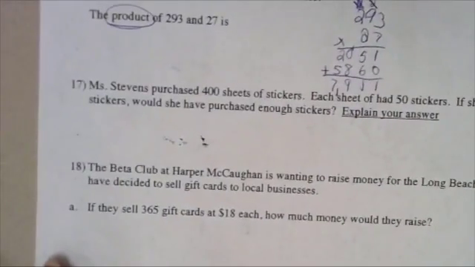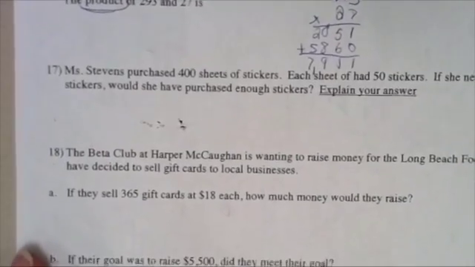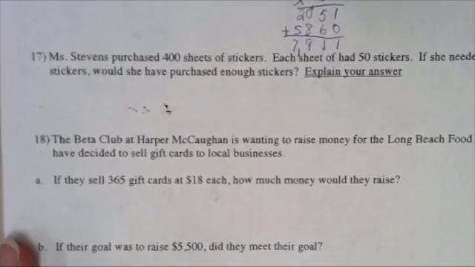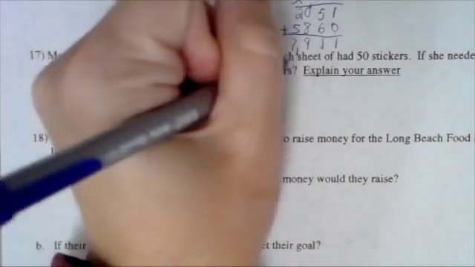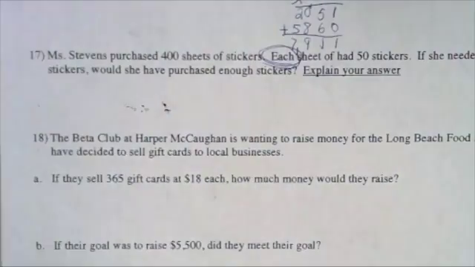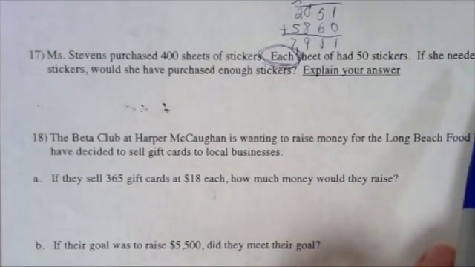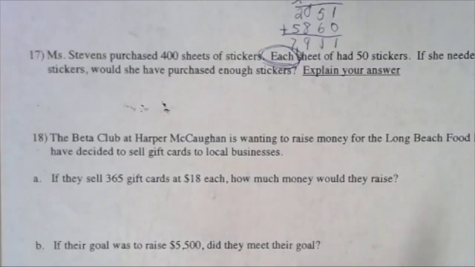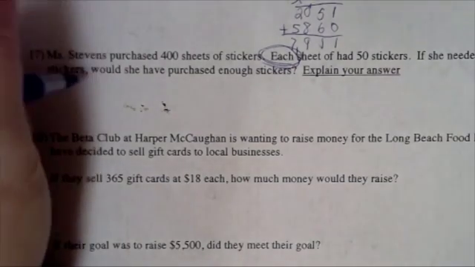Mrs. Stevens purchased 400 sheets of stickers. Each sheet had 50 stickers. Each means multiply. If she needs 25,000 stickers, would she have purchased enough stickers? Explain your answer. Well, first we need to figure out how much she has purchased. So we need to multiply 400 times 50.